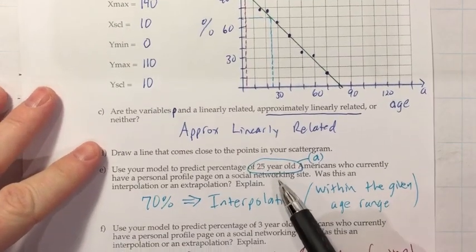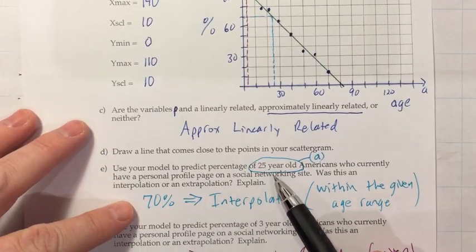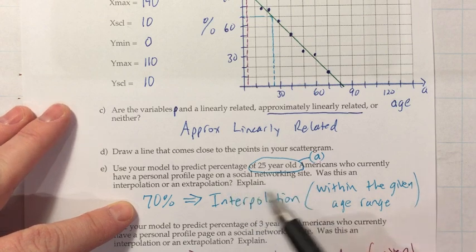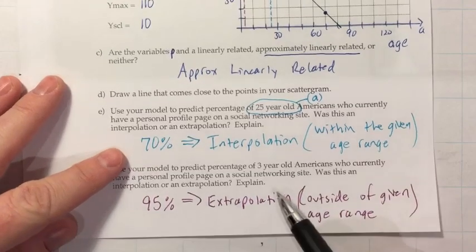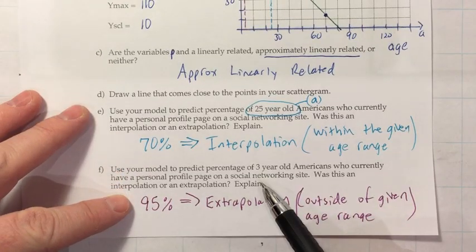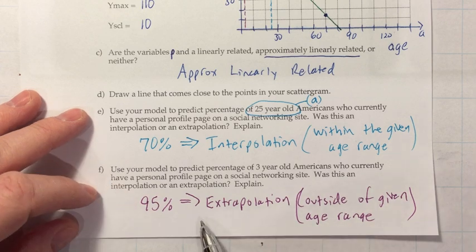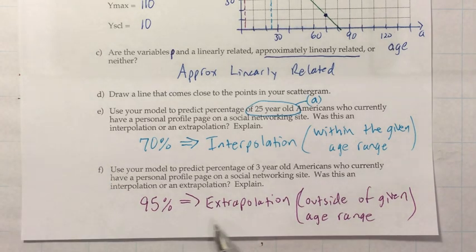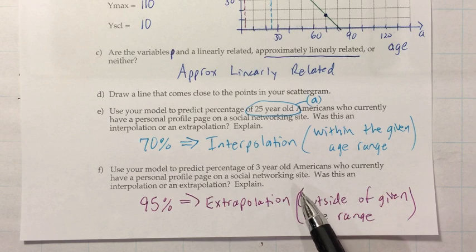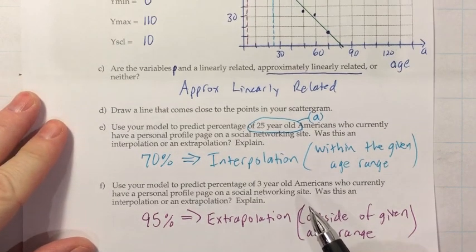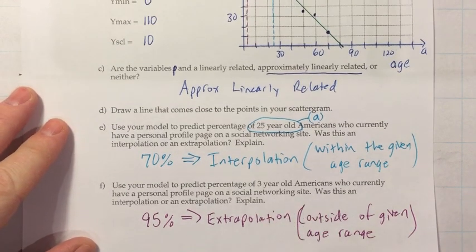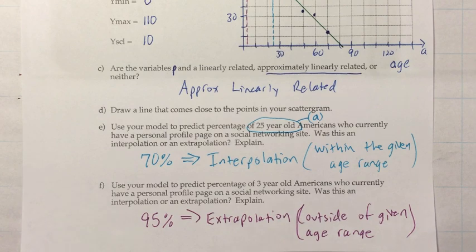So saying that 70% of 25-year-olds are on social networking sites is probably reasonable. But the prediction down here that 95% of 3-year-olds are on doesn't really make a whole lot of sense, and it's not surprising that you get a bad prediction when you're extrapolating. So we try to avoid extrapolating, and if we do it, we always take those predictions with a grain of salt, knowing that they can be off by quite a bit.